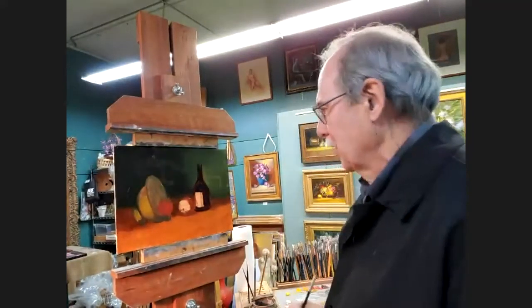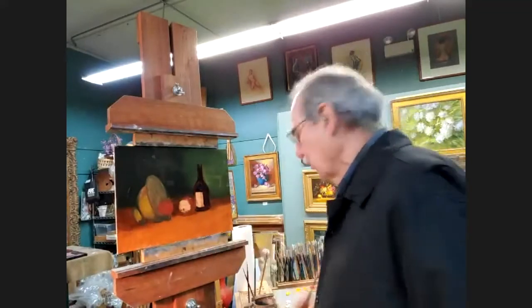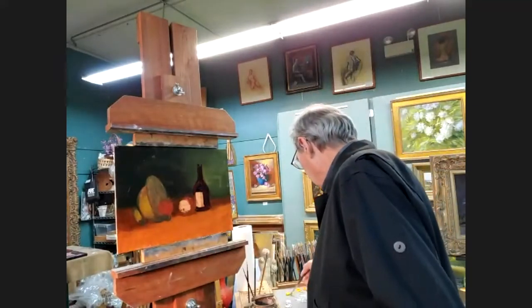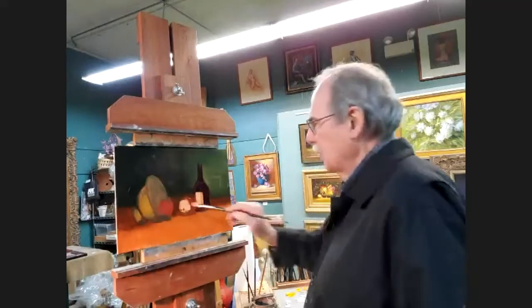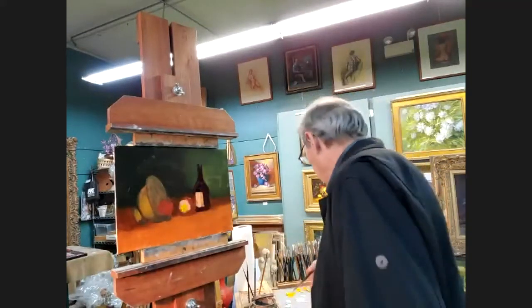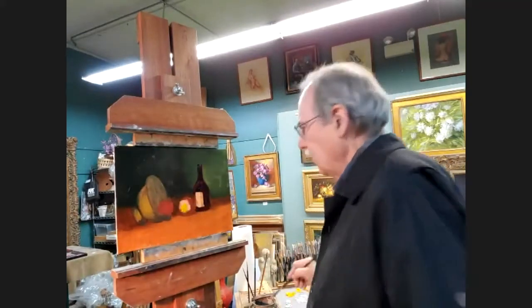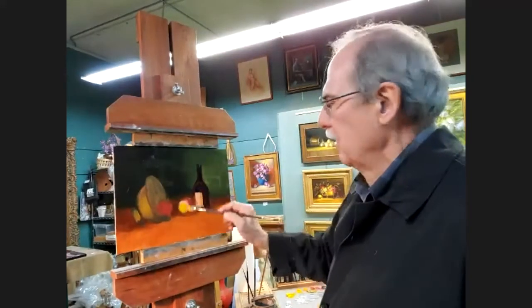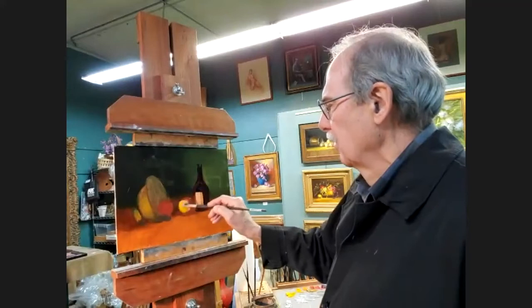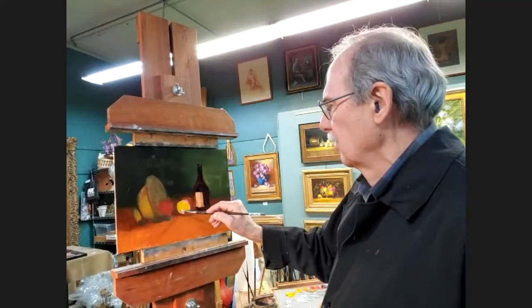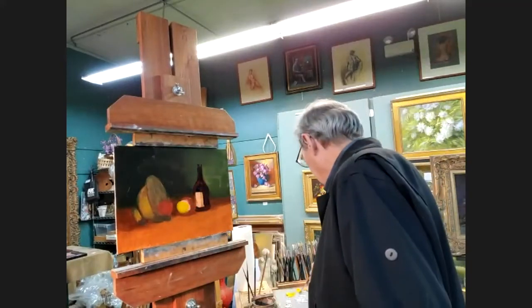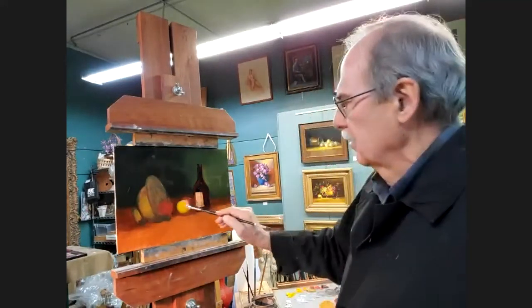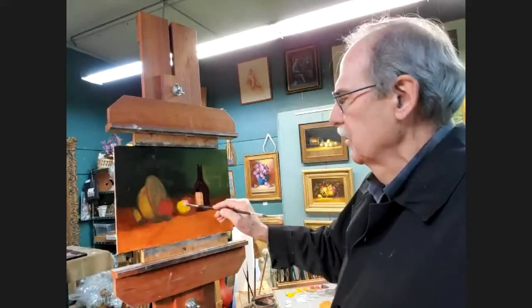Okay, so now this apple is going to be really brilliant. It's going to have a lot of yellow in it. It's going to be really yellow. I'm going to put some pure yellow right here and move it out from the center. I'd like to move the light out from the center of the form.